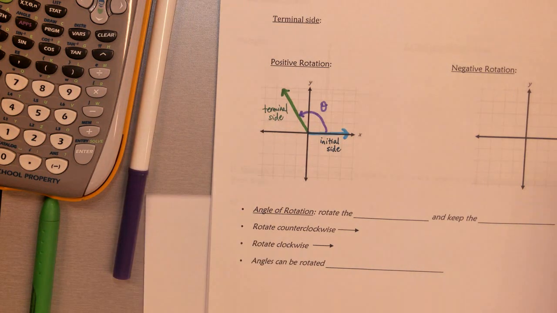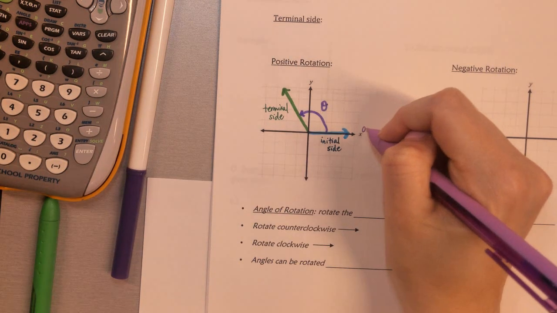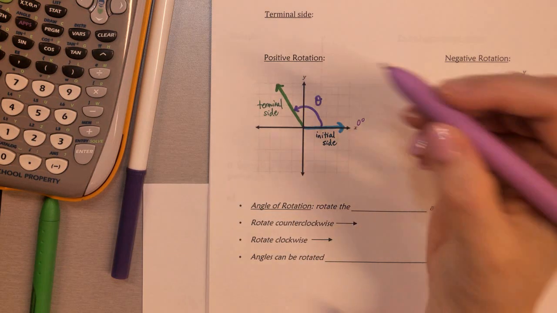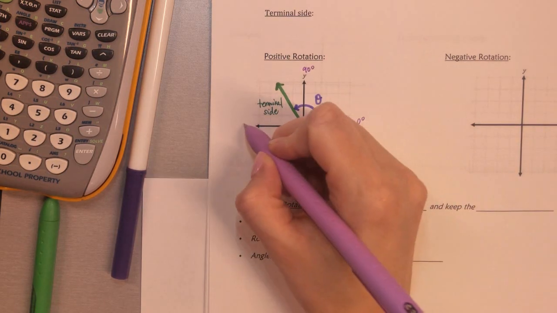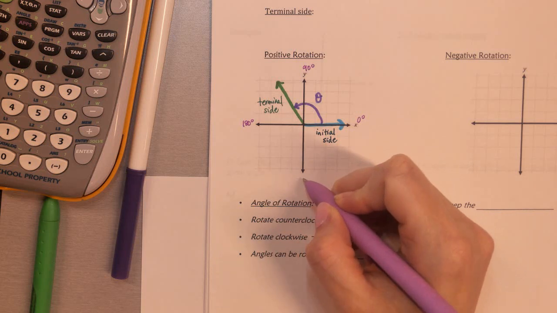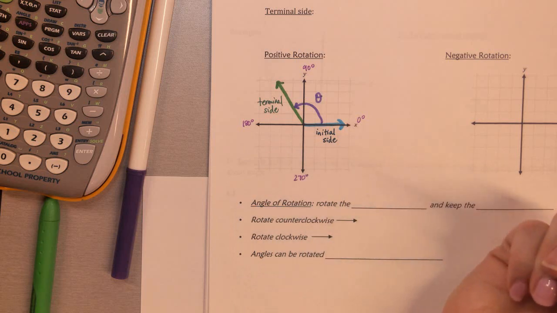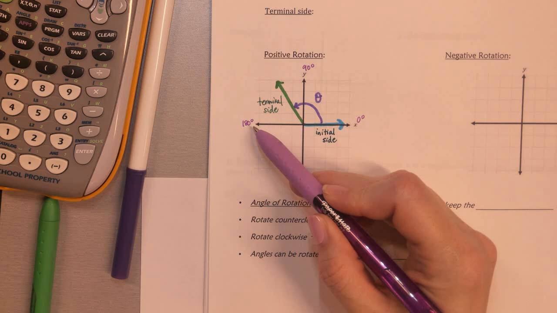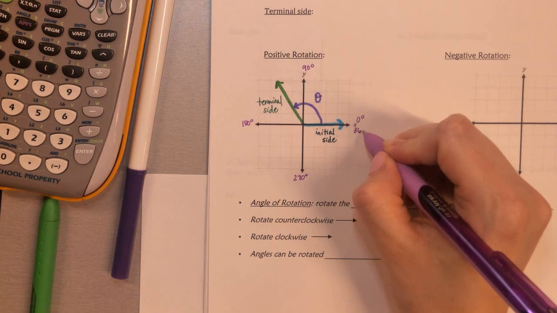And then we're going to review our angle measures. You start here at 0 degrees. What degree is at the top? 90 degrees. And then your straight line is 180. Do you guys know what this one is? Yeah, you just add 90. Each quadrant is 90, and then a full time around is 360.